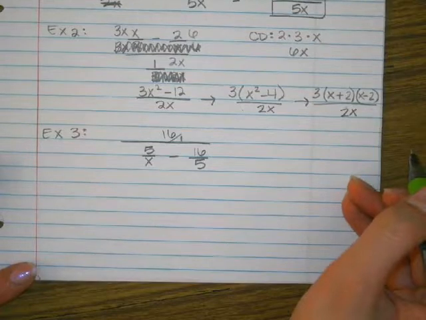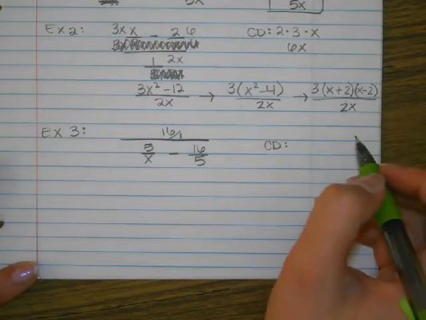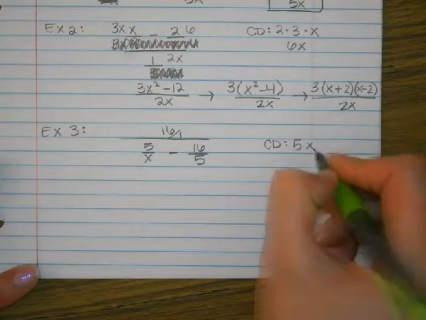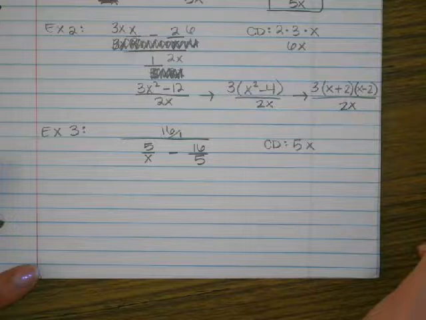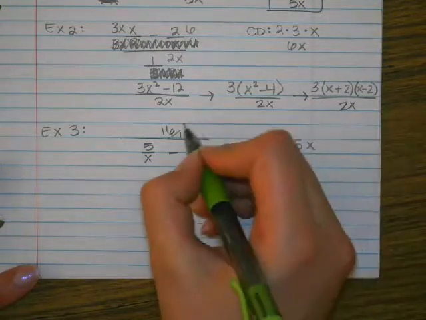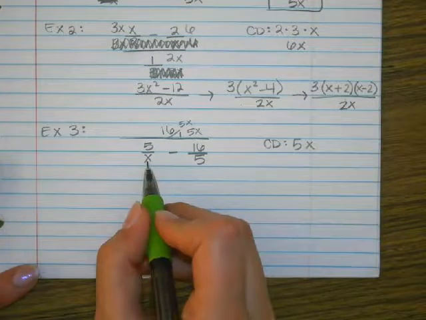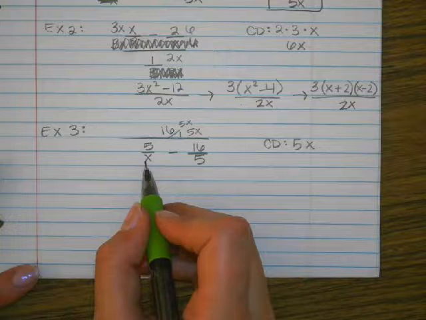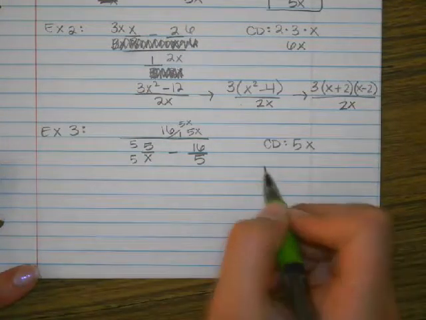So our common denominator needs a 5, needs an x. So this one needs a 5x. What does this one need? Needs a 5. The bottom only has an x, so it needs a 5. This one's got a 5.